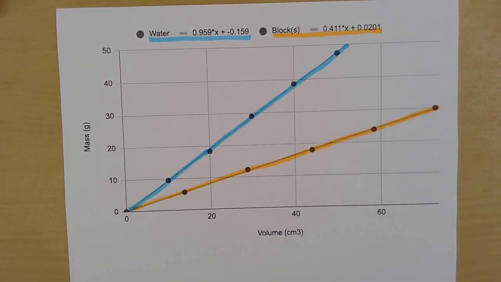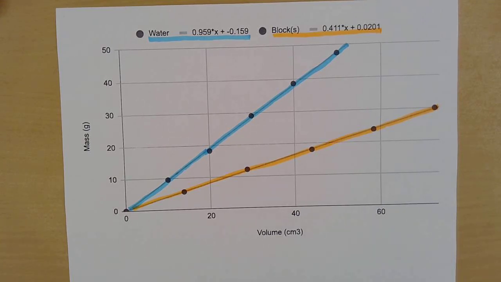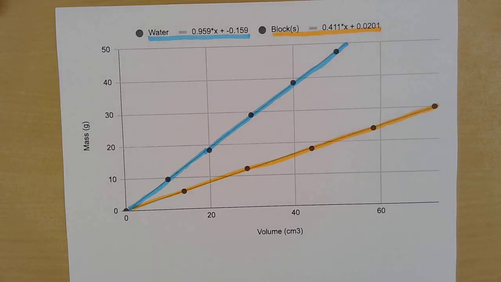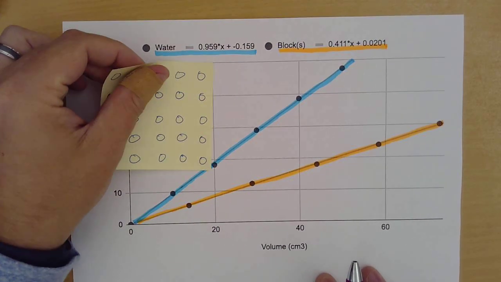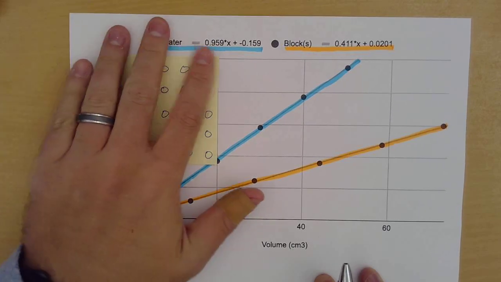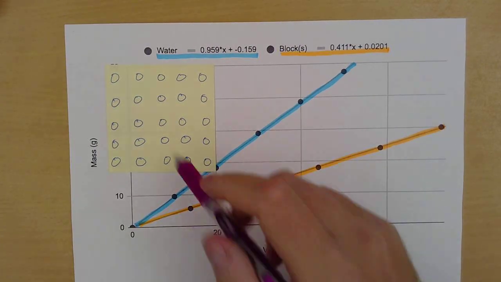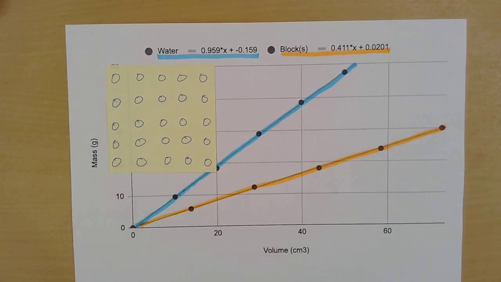So density, as we talked about, was the amount of stuff in a specific area. So we looked at 1 cubic centimeter. Water looked a lot like this, where we had some nice spacing, some nice movement between the particles. And if we think about what wood would look like, it would look a little bit less.